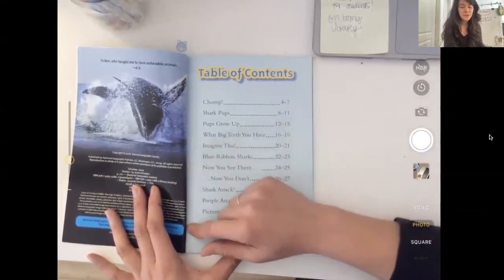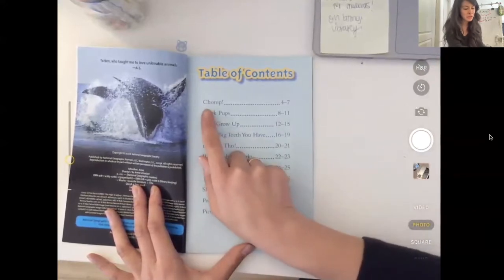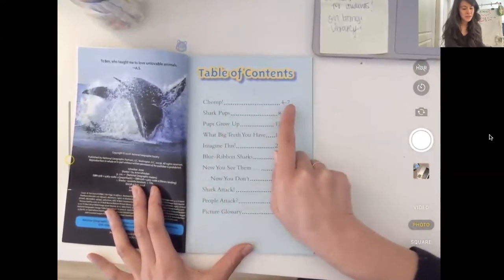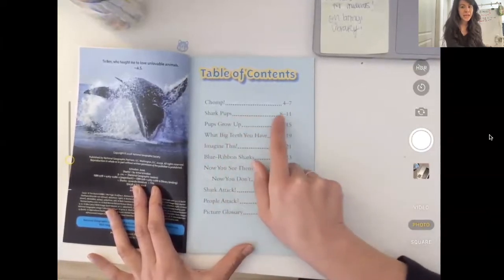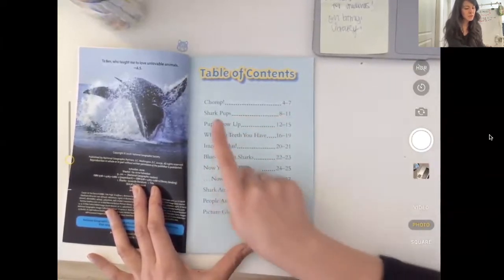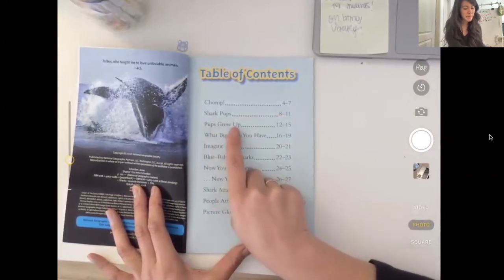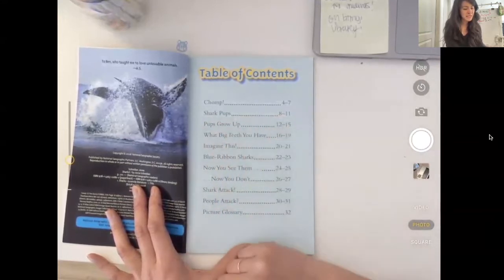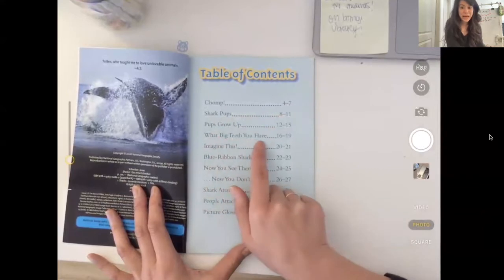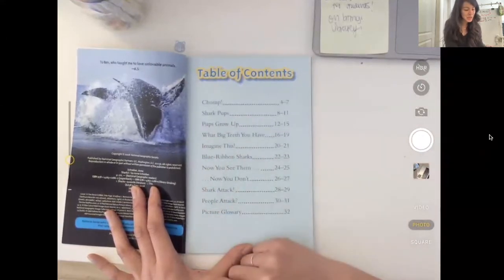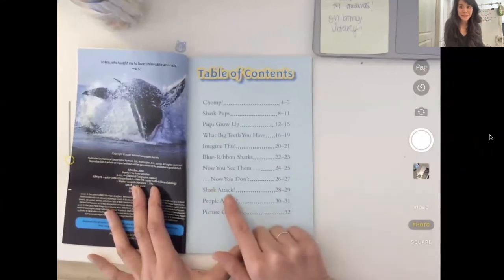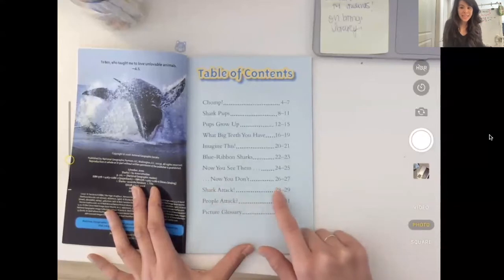So for example, if you want to read about Chomp, you go to pages 4 to 7. If you want to learn about shark pups, you would go to pages 8 through 11. If you want to learn about pups growing up, you go to pages 12 to 15. What Big Teeth You Have. If you want to learn about teeth, you go to page 16. Or shark attack. Ooh, that's a good topic. I want to learn about that. That sounds important. Well, go to page 28.